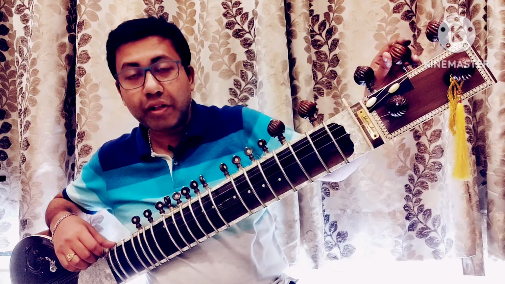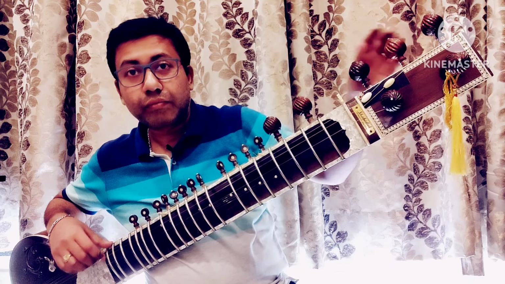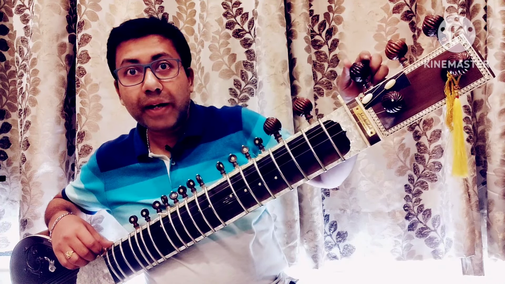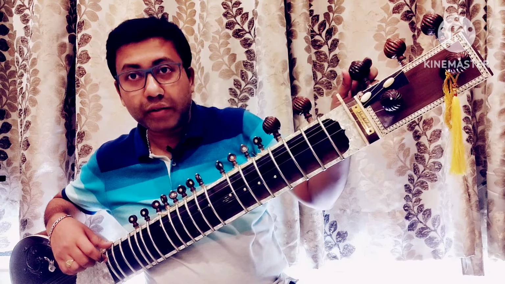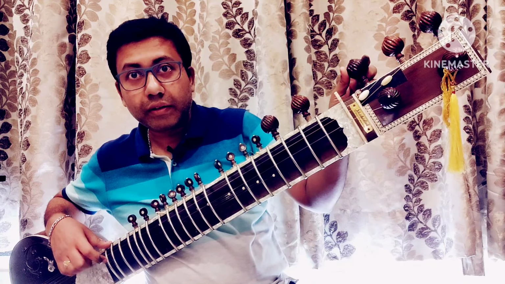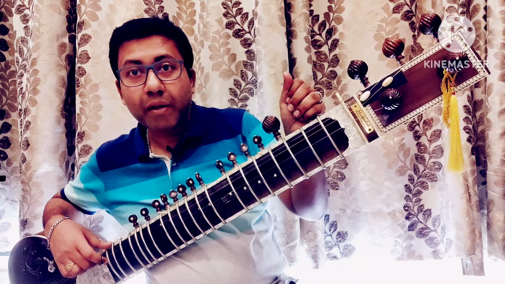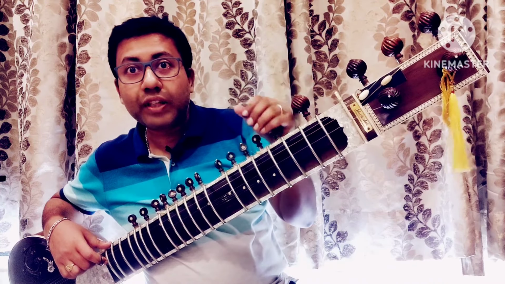This we can change based on the raga. These are tuned based on the raga. This particular peg is called the Pancham string, lower octave Pancham, the steel Pancham string. Okay, and these two pegs, these two are called Chikari strings.